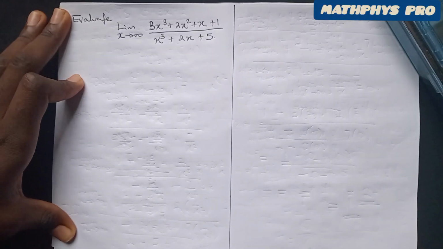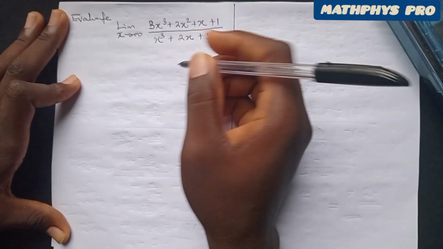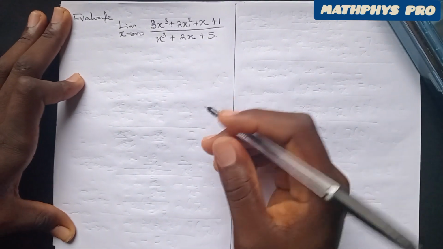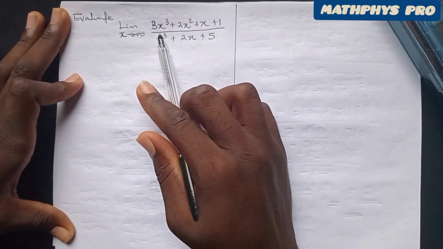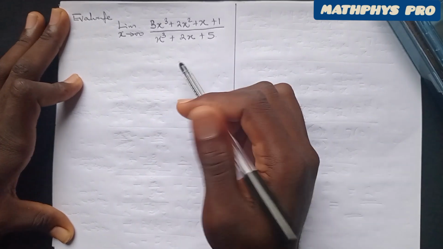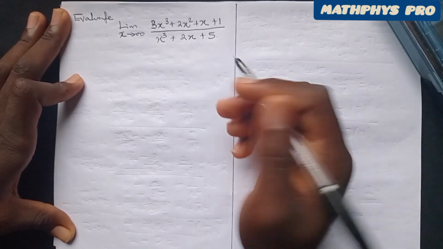Okay, for the third question, feel free to pause the video and evaluate the third question. The third question says, the limit when x approaches infinity, 3x cubed plus 2x squared plus x plus 1 divided by x cubed plus 2x plus 5.